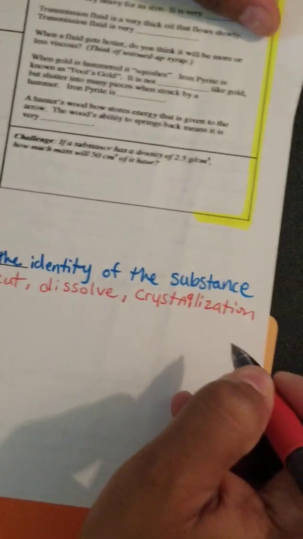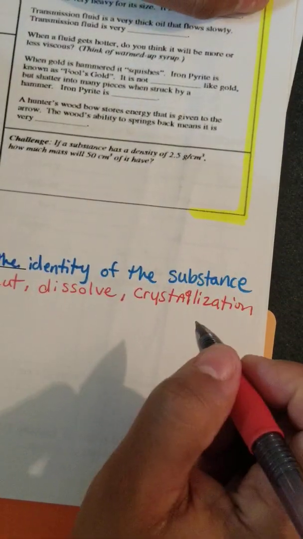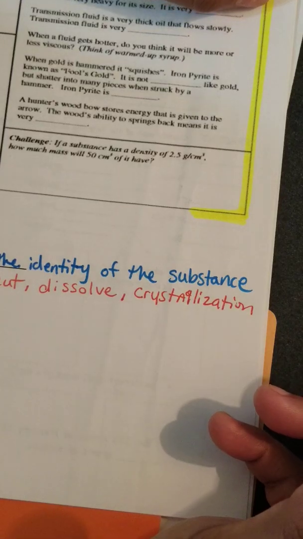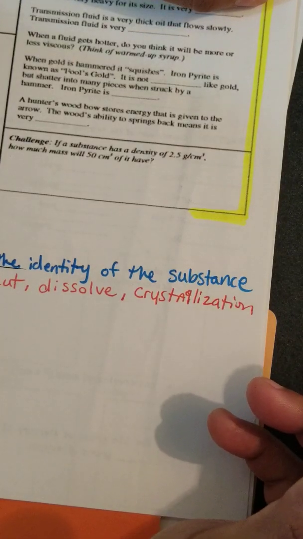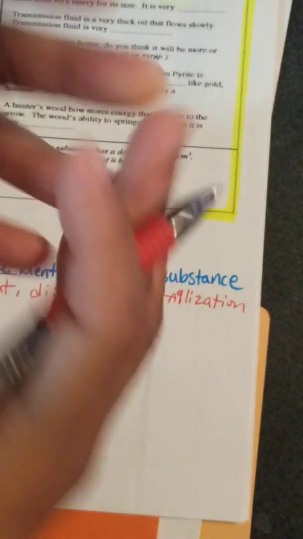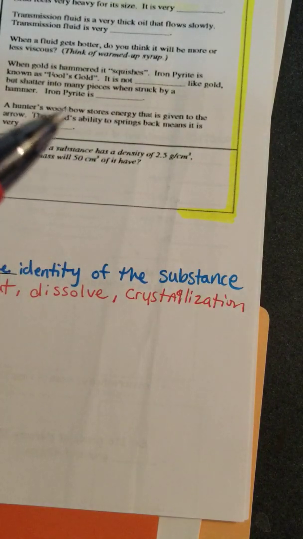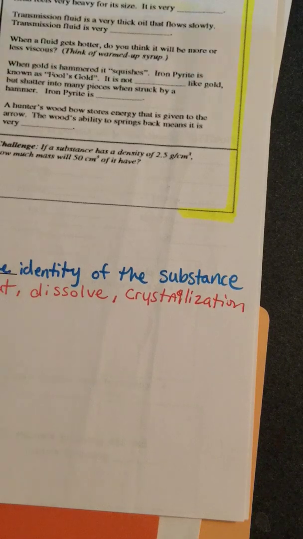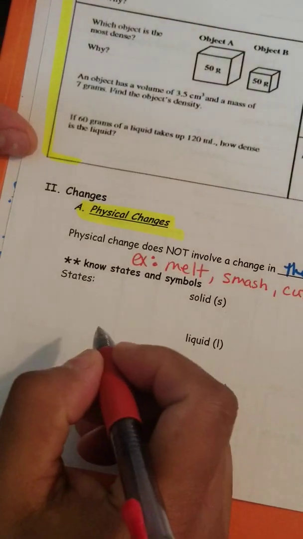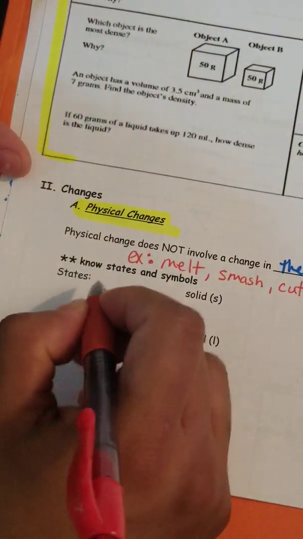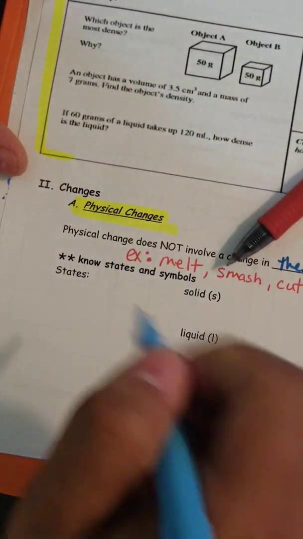Crystallization. Had to stop for a moment. Crystallization. When you crystallize it, those atoms and molecules are just going to form that solid again. They're just going to come together and be nice, tight, and compact. The same atoms, they just smushed and they're frozen together. They crystallized. Okay?